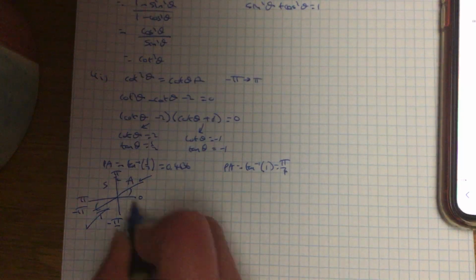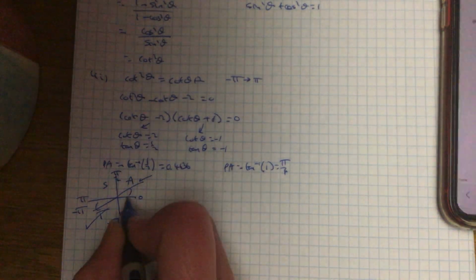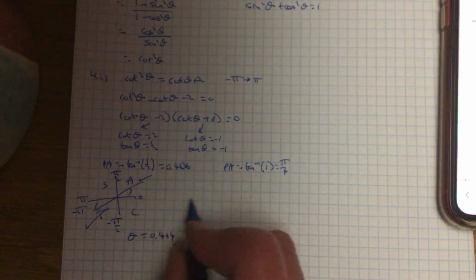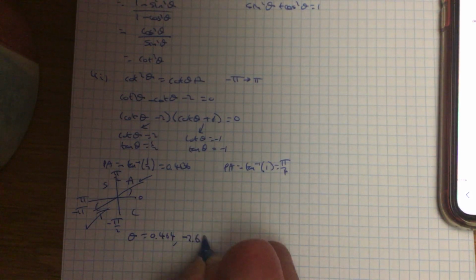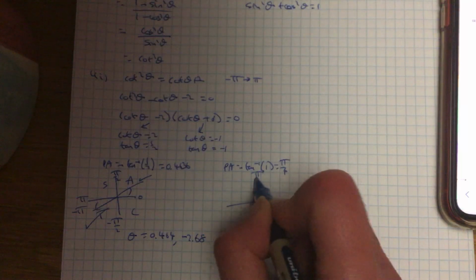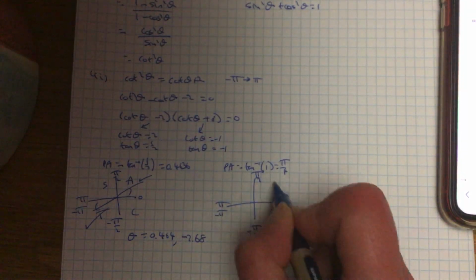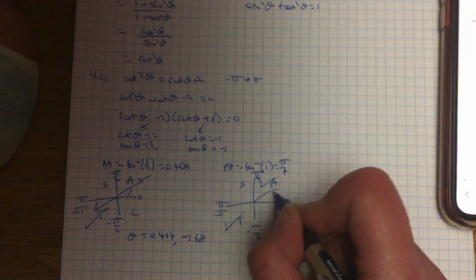So your two angles are the first one, 0.464, and the bottom one is minus pi minus 0.4636 to give you minus 2.68. And on this side, split interval again, and CAST, tan is positive, so we're in these two quadrants.